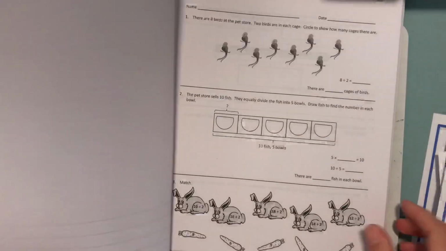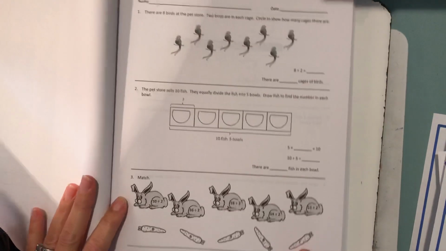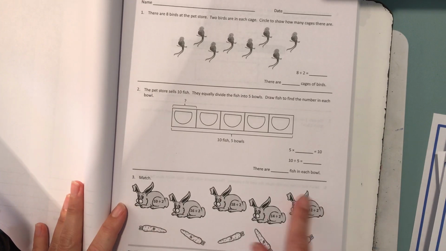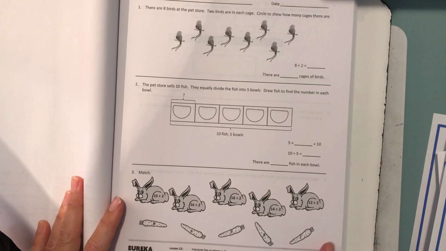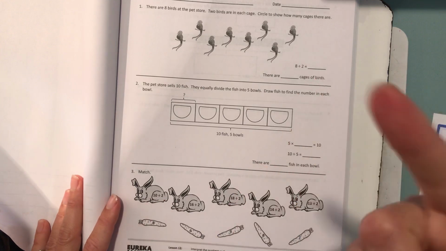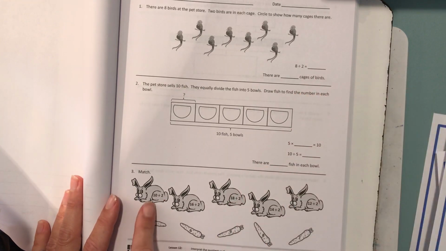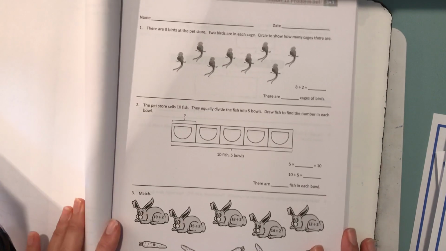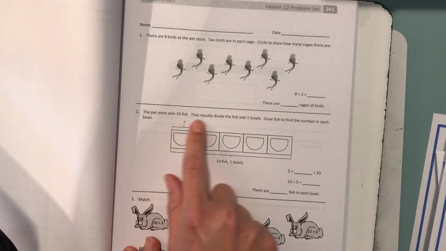I'm going to have you guys do page 73. This is very similar to what I did at the beginning of the lesson where we skip counted by 2s. So you're going to match. You're going to figure out, okay, 10 divided by 2. I'm going to skip count by 2s until I get to 10, and then I'm going to draw a line and match which caret it goes to, okay? We just did all these things.